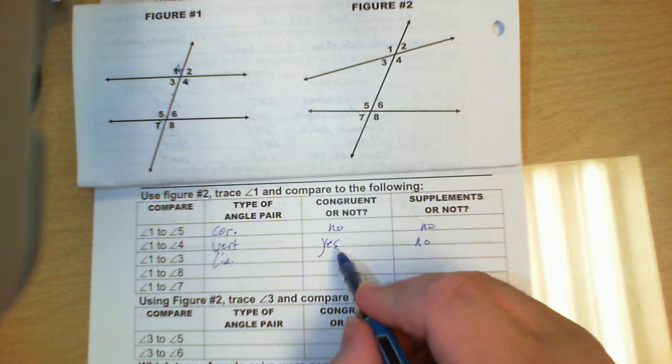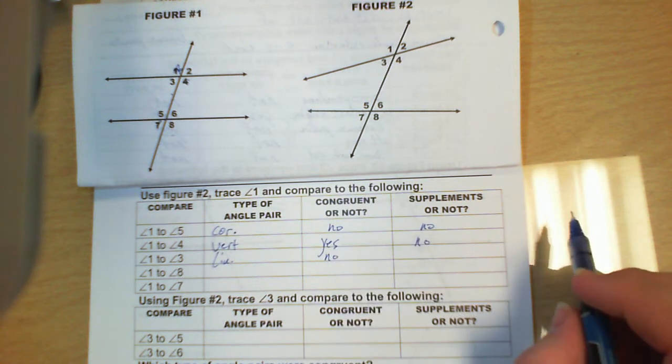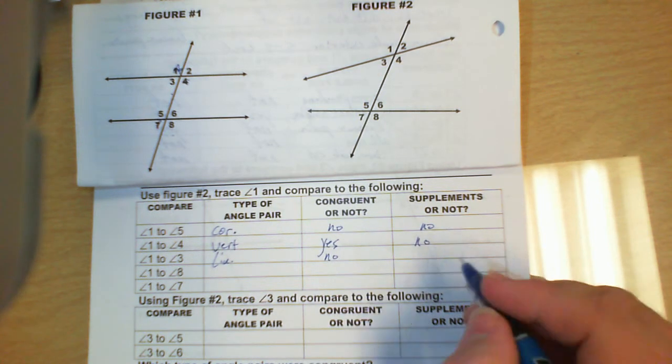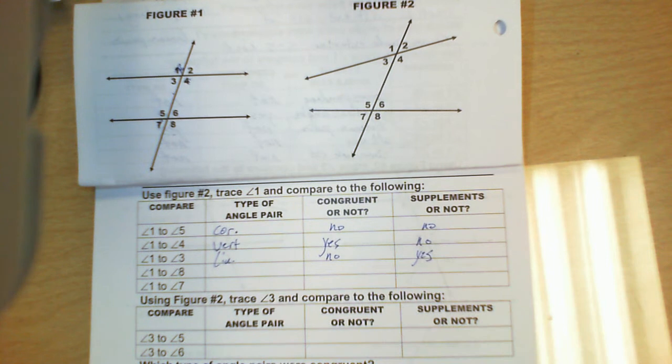Are these two congruent? But are they supplements? Yes. How often is a linear pair going to be a supplement? Always. Very good. Linear pairs will always be a supplement. Why? Because that's the definition of the linear pair: you have two angles that share one side, but their other sides are going to be a straight line. So they're always going to be 180 degrees.